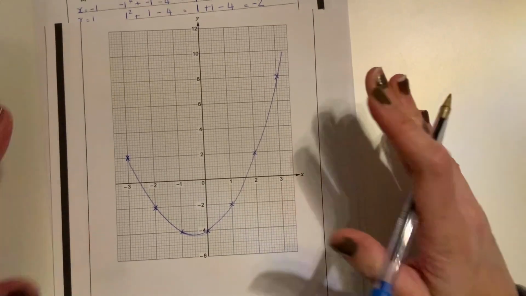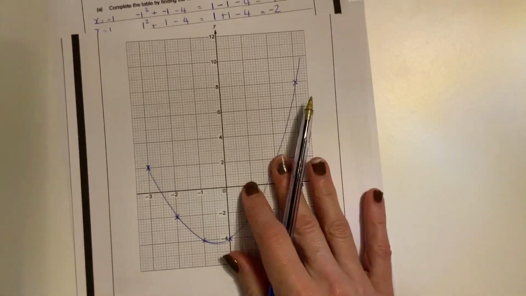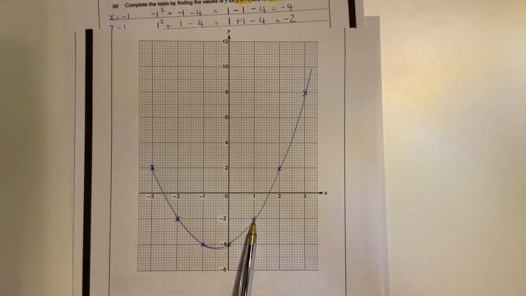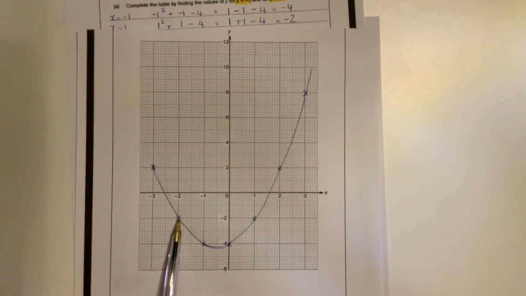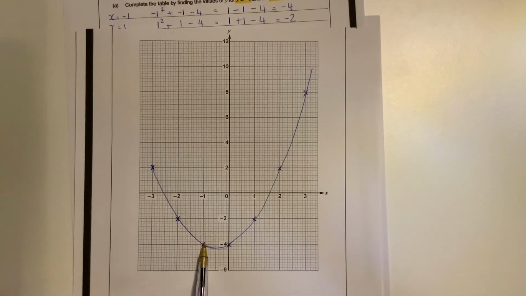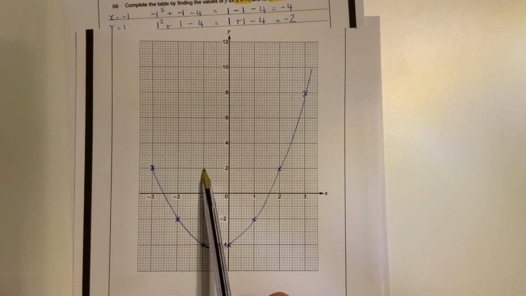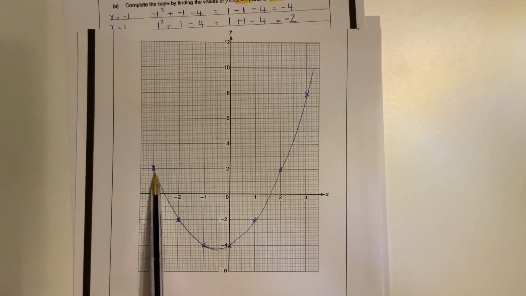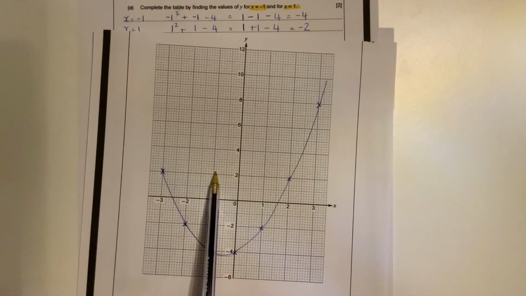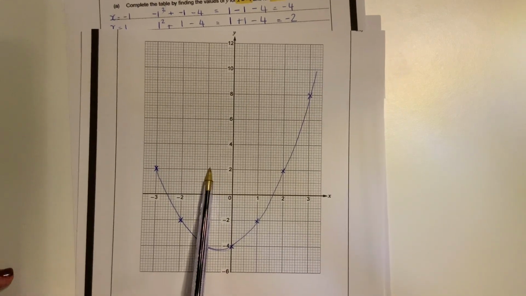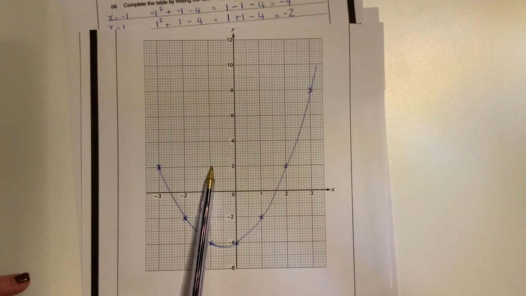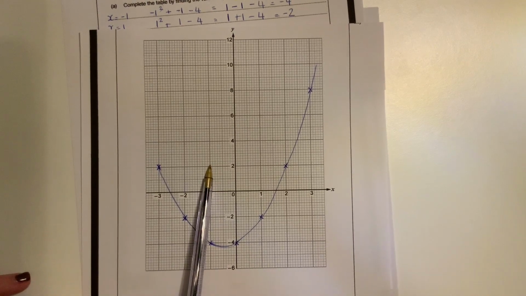Okay, when you plot your points, if you find that you've got a random point, so let's say for example we got this one wrong here, this -4, and you got the answer of 2 for example, and it was back up here, that wouldn't be right. So our graph is not going to go down, then up, then back down and round. So if you find that out, go back and check your calculations. It's probably that you've done something wrong.